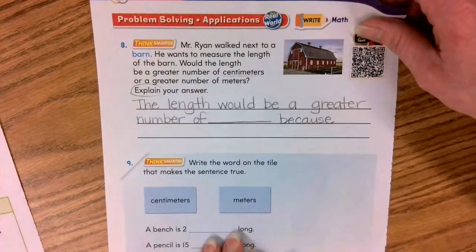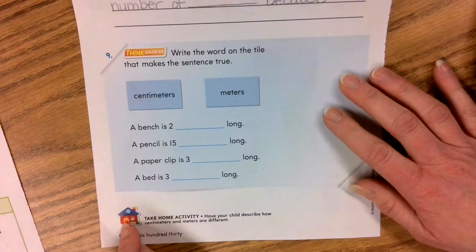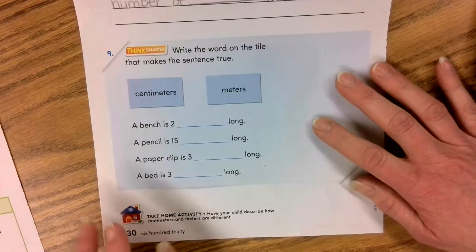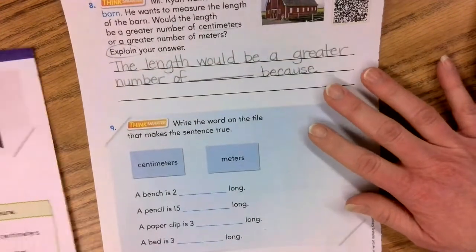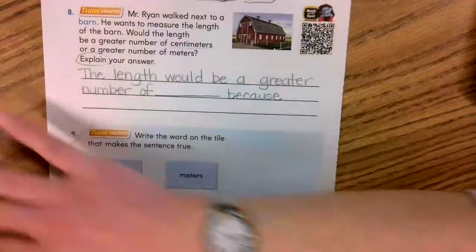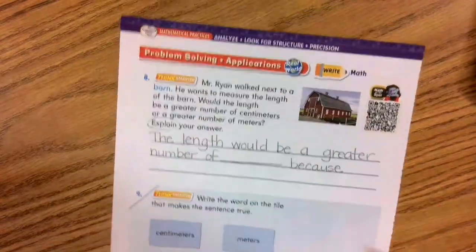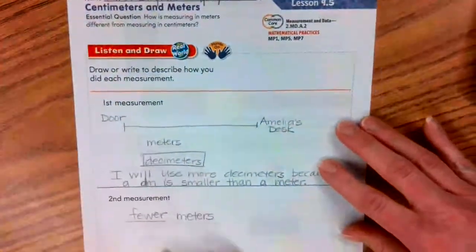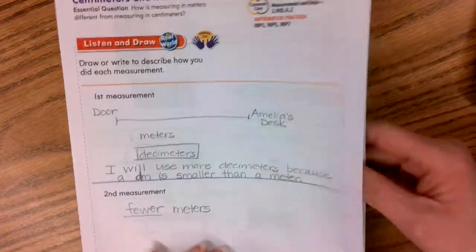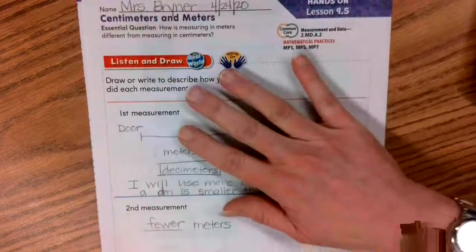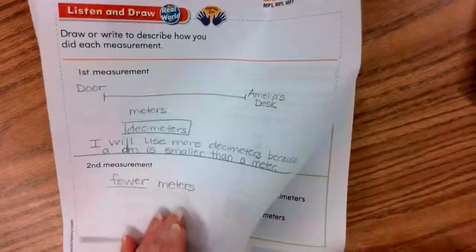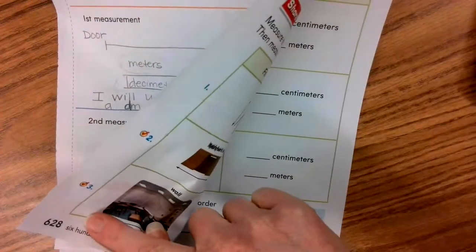Finish up this page. Check to make sure it is all done. Okay, so you're going to check like we do in class. Make sure everything's finished and you're not skipping stuff. All right. Then you are going to put the pages together, starting with 627 on the top. Okay, and then 628 here on the back, 629.